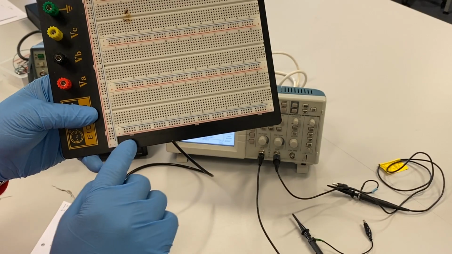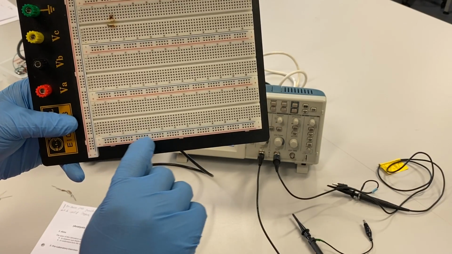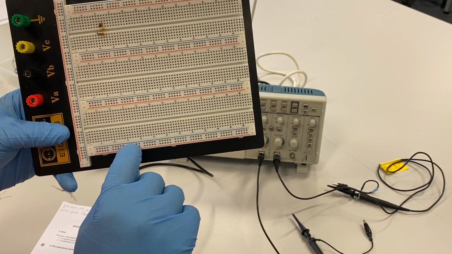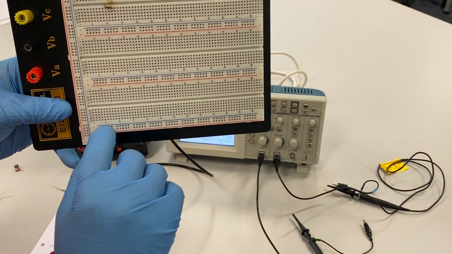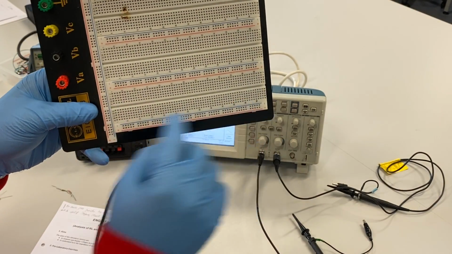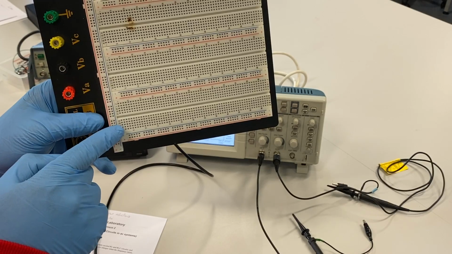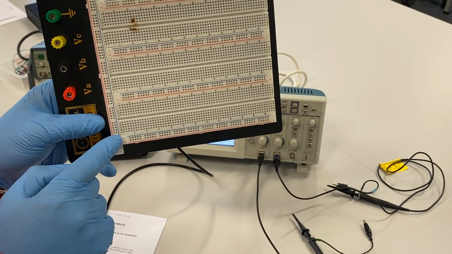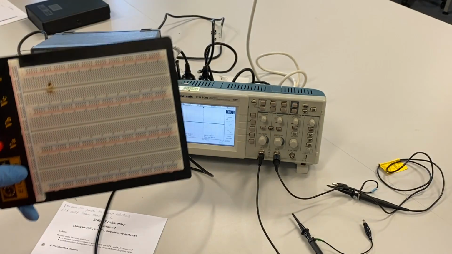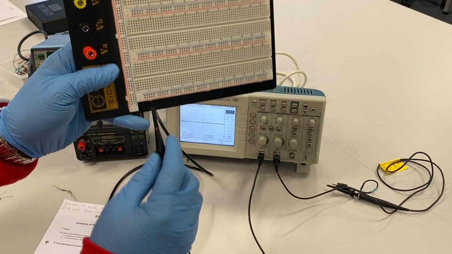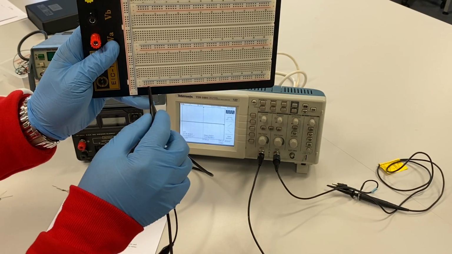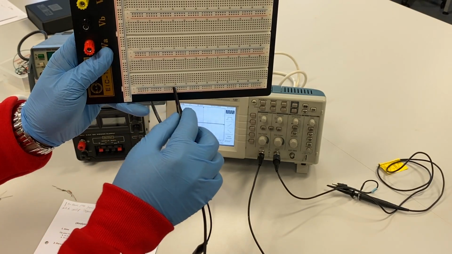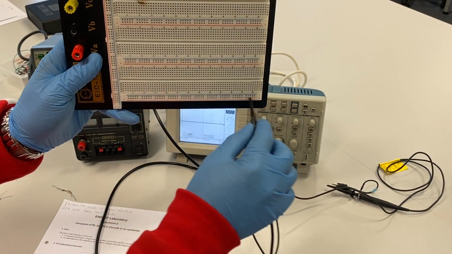So there are these 2 sort of columns, I can call them columns depending on how I'm holding it, or rows if I'm holding it like this. There are these 2 rows in between the red and the blue line. These rows are labeled plus and minus. If I'm holding it like this, they are connected horizontally like this, right?